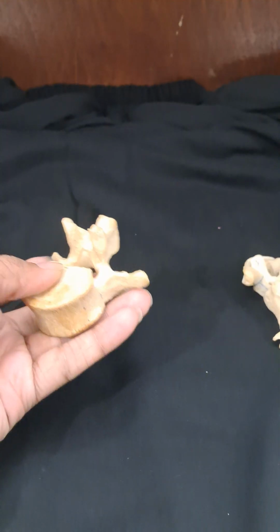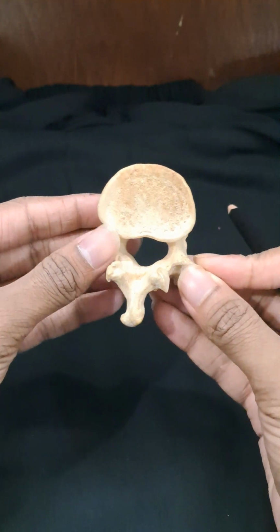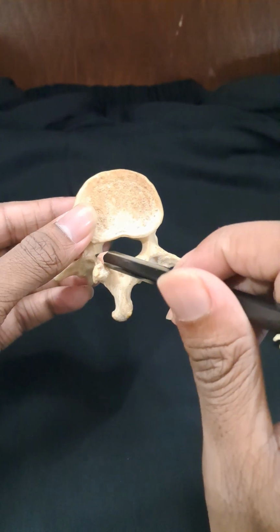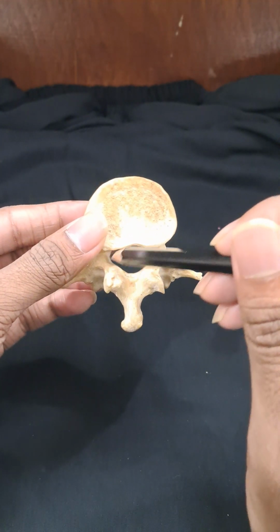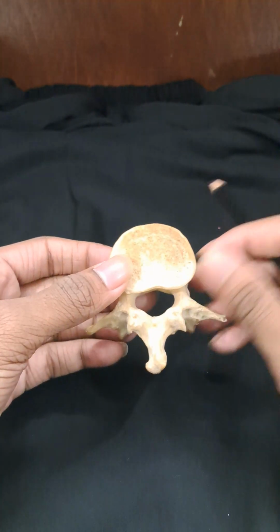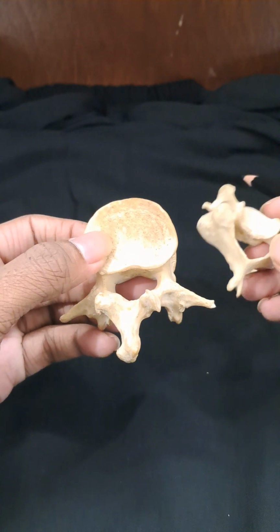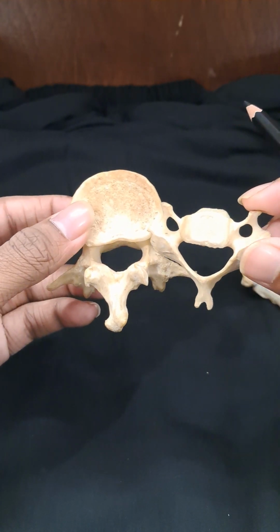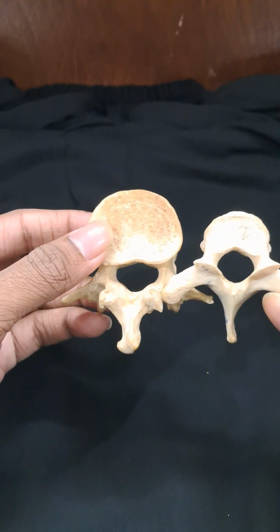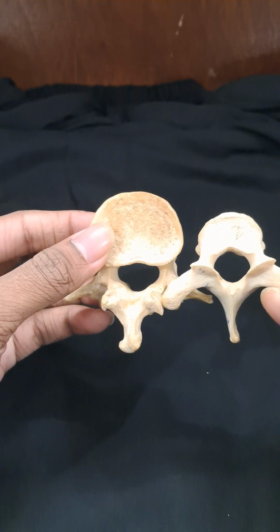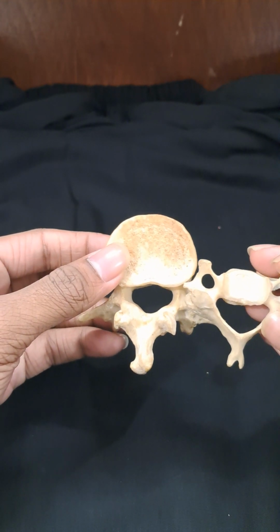Then the foramen of the lumbar vertebra. The vertebral foramen is triangular. You can clearly make out it is triangular, and the vertebral foramen of the lumbar vertebra is shorter than the cervical vertebra and greater than the thoracic vertebra.